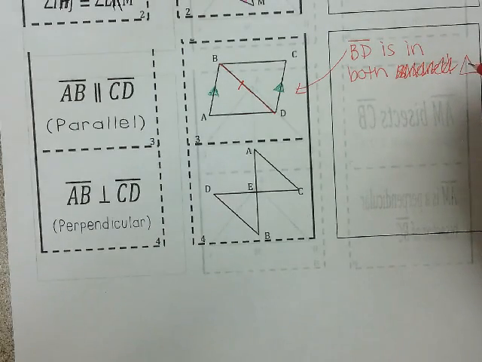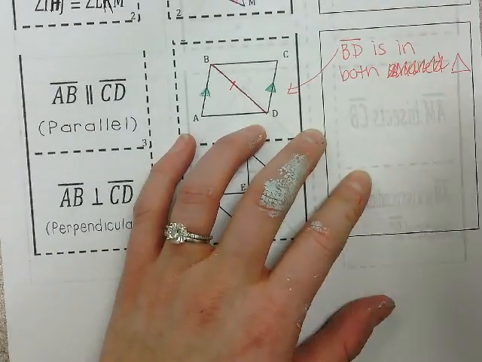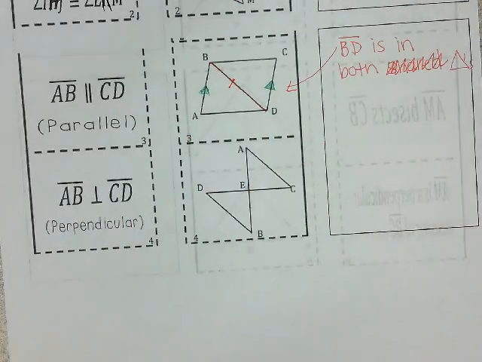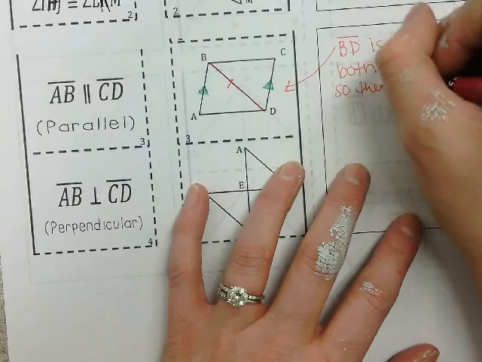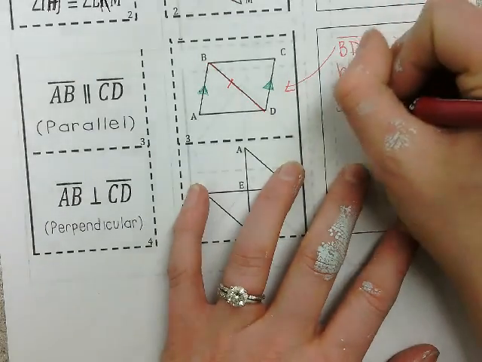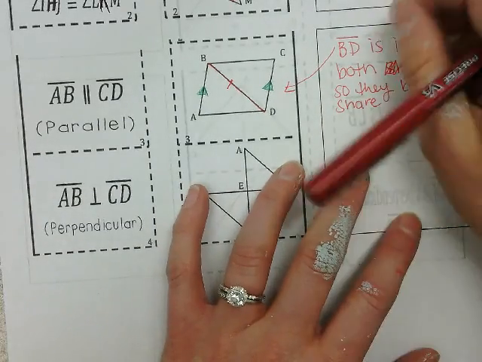Hold on. It's in both triangles. It's in both. I know, that's why I was like, it's in both triangles. Do you know the case? So, this is the worst sentence I've ever written.